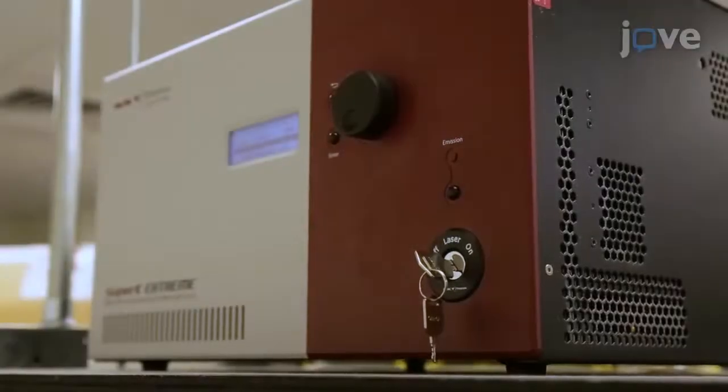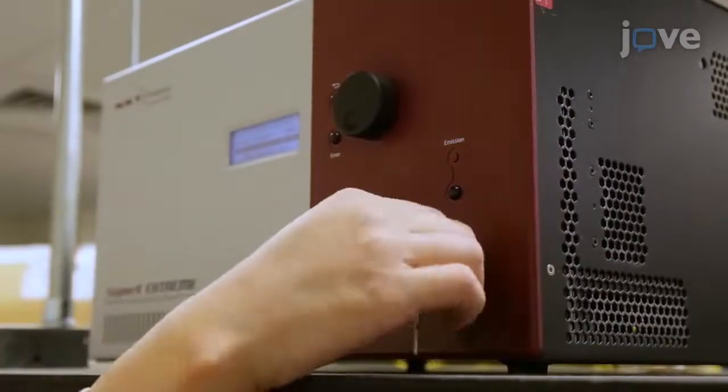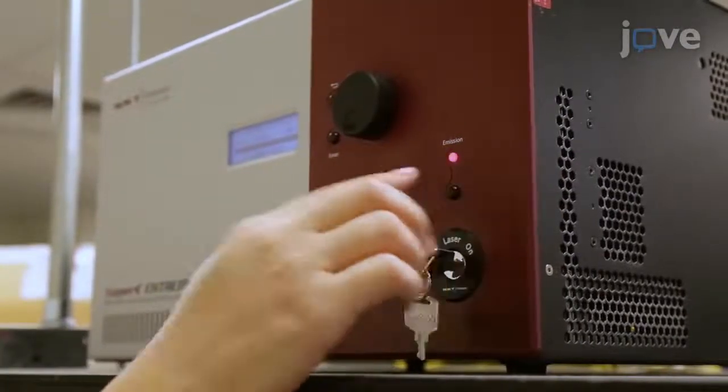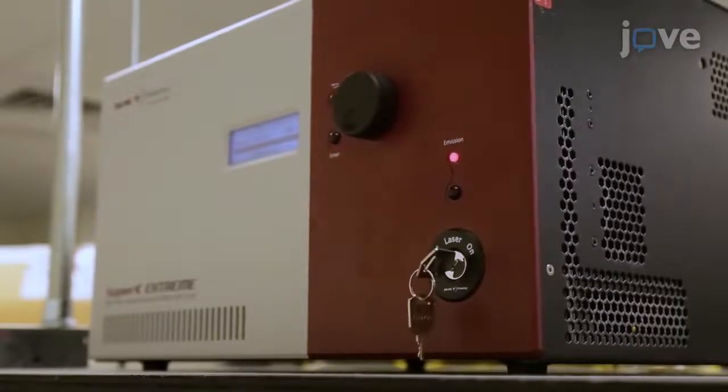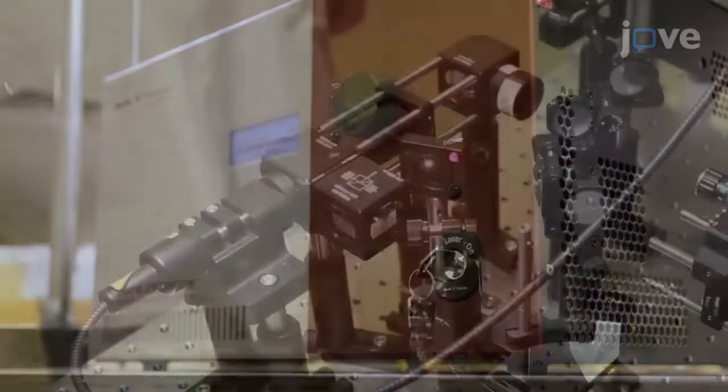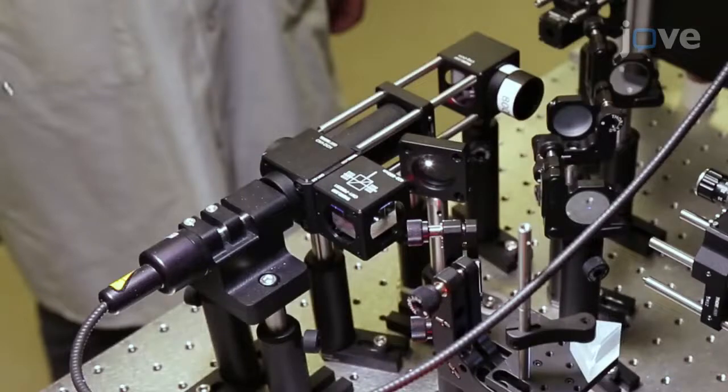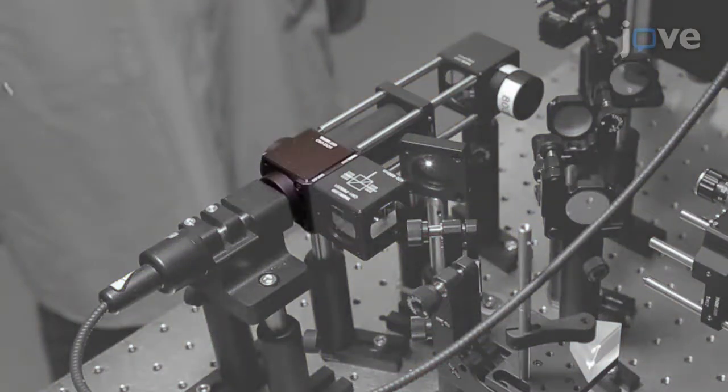A supercontinuum laser source is used as the system laser source for the oblique scanning laser ophthalmoscopy, or oSLO, setup. The visible light range is separated from higher wavelength range by the first dichroic mirror.